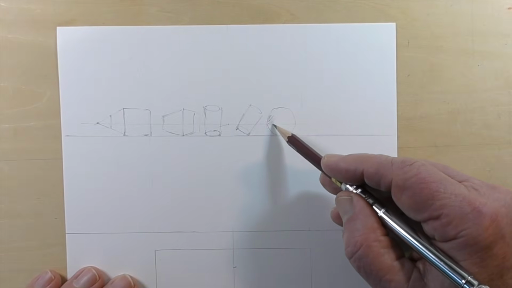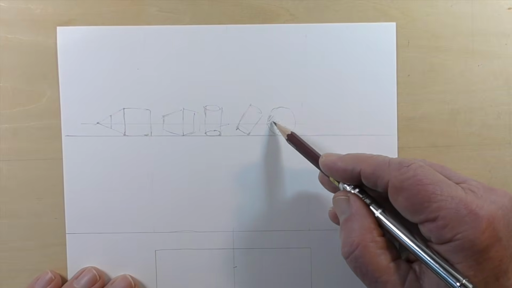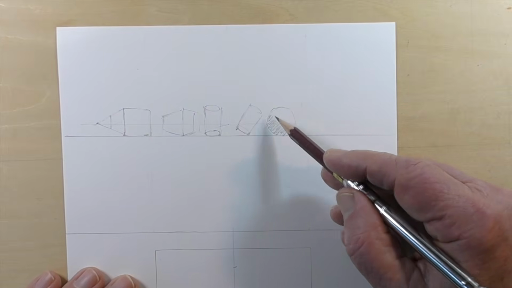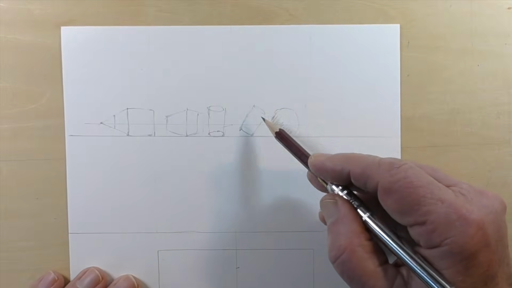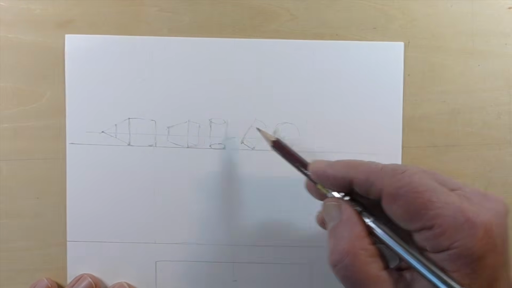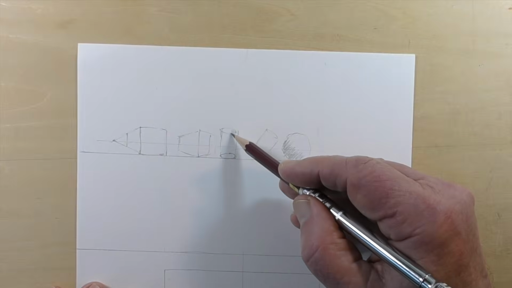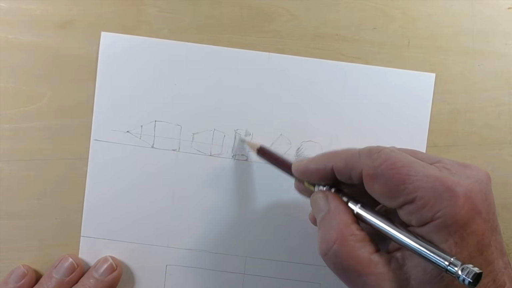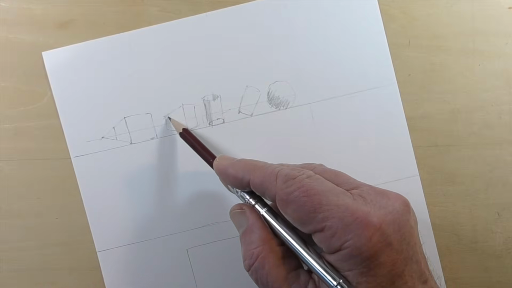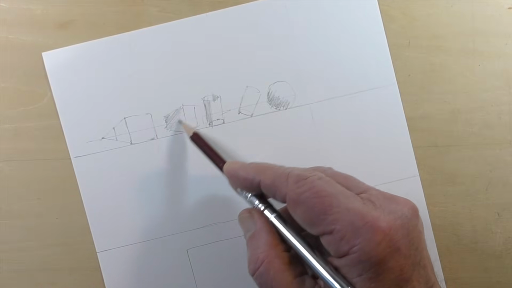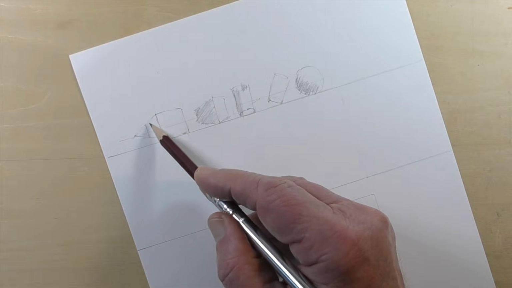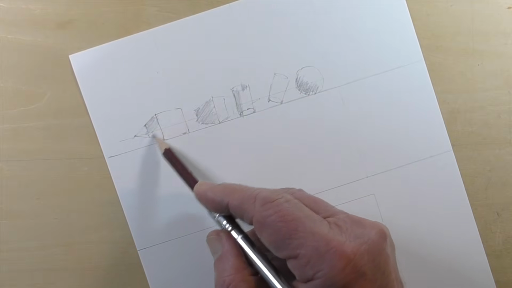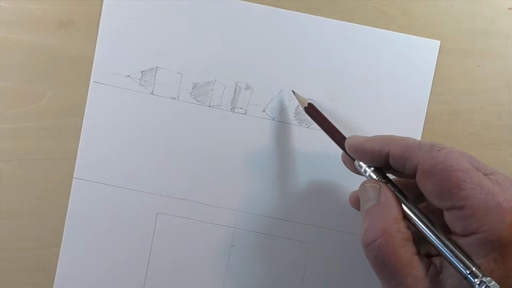I'm going to turn it into a sphere, and it shows you where the light source is coming from. I'll shade the other items now. One side, on the left side, shading, in each case. And that makes it stronger.